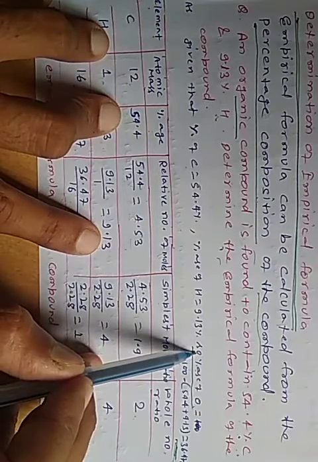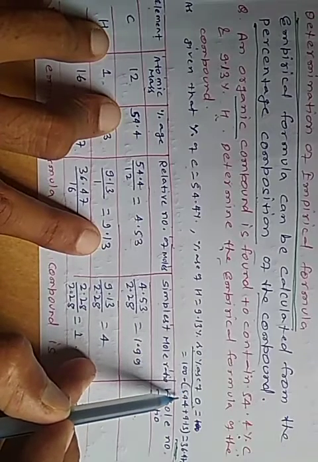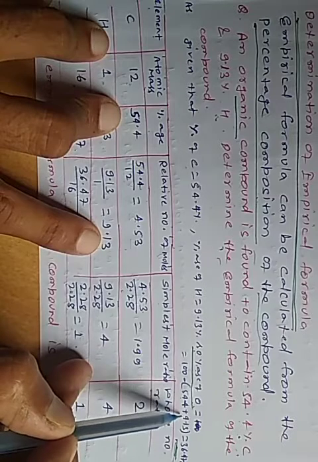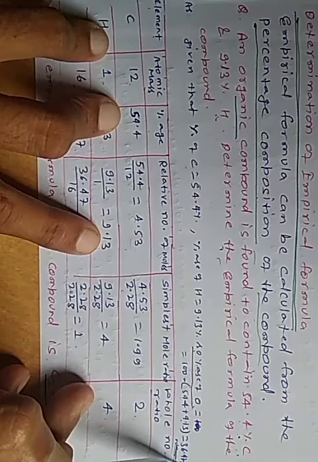So percentage of oxygen equals 100 minus the summation of the percentage of carbon and the percentage of hydrogen, and we get 36.47%. This value is the percentage composition of the oxygen in this compound.